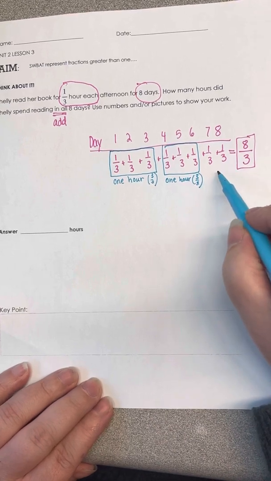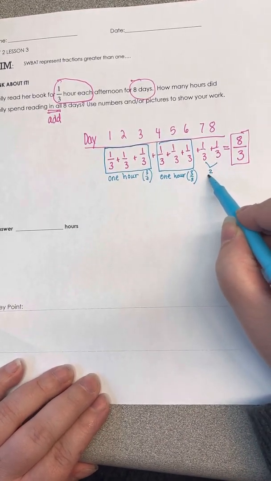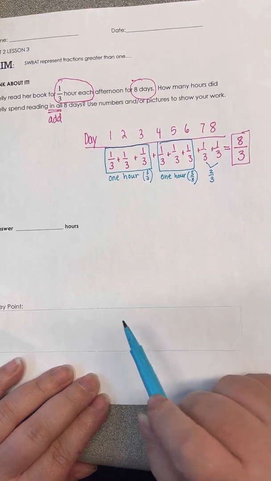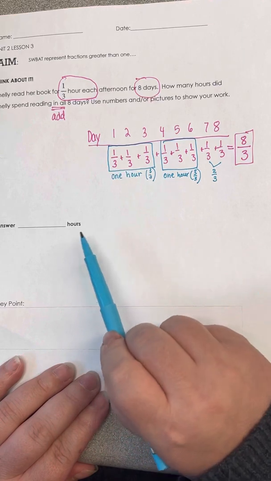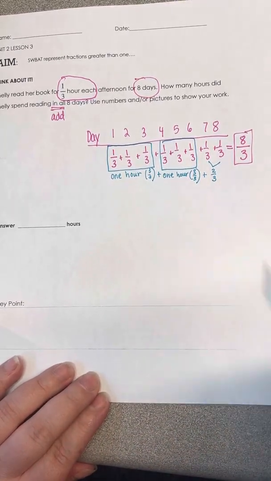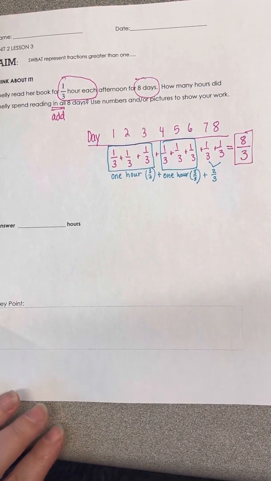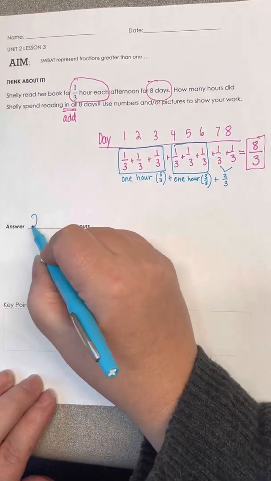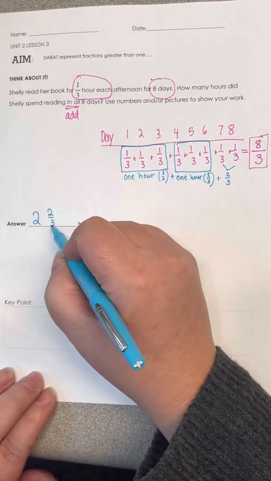Then here, we do not have 3, we only have 2/3 left. So if we're going to look at this as hours, we could say 1 hour plus 1 hour plus 2/3 of an hour would be equal to how many hours? Right, 2 whole hours and then 2/3 of an hour.